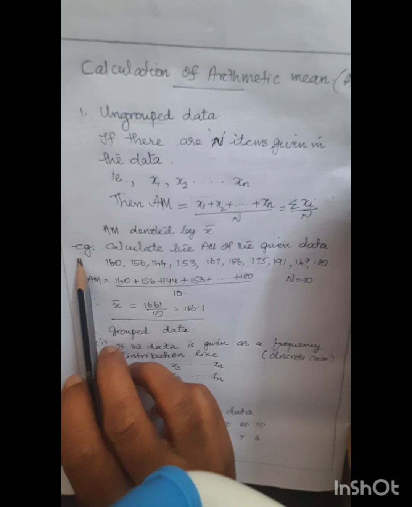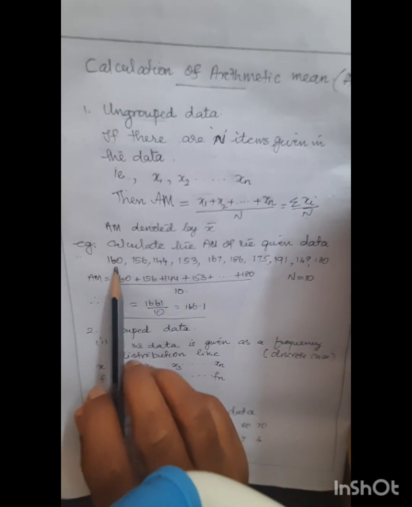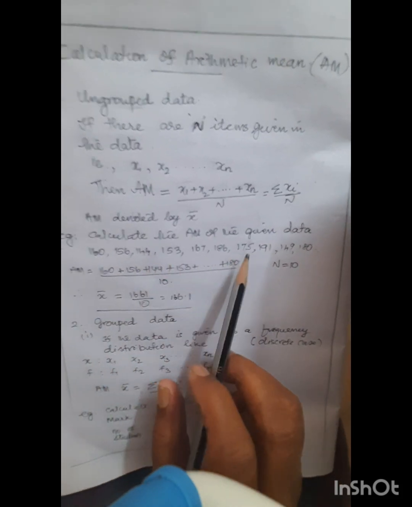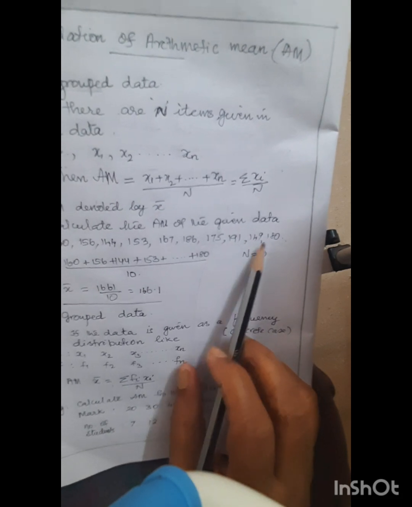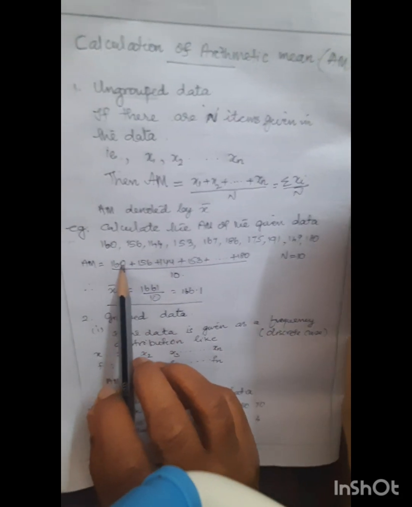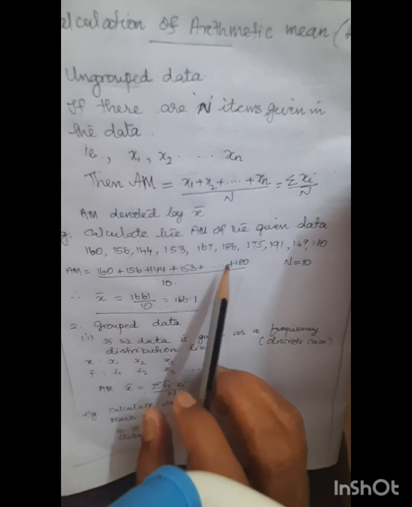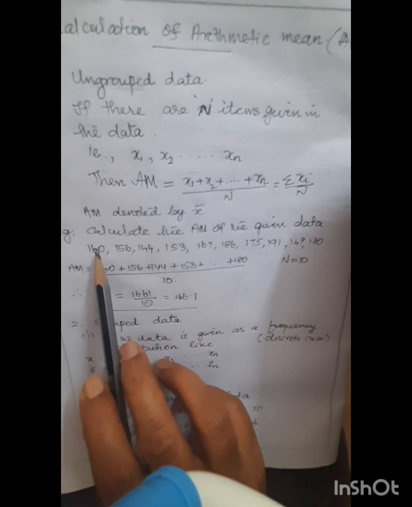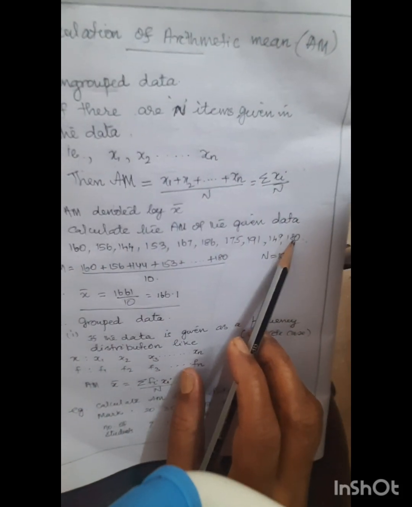Calculate the arithmetic mean of the data given. This data, that is 160, 156, 144, etc. up to 180. How will you find out the arithmetic mean? This is an ungrouped data. So you add up all the terms 160, 156, etc. up to 180. Then divide by the total number 1, 2, 3, 4, etc. This is 10 values there.